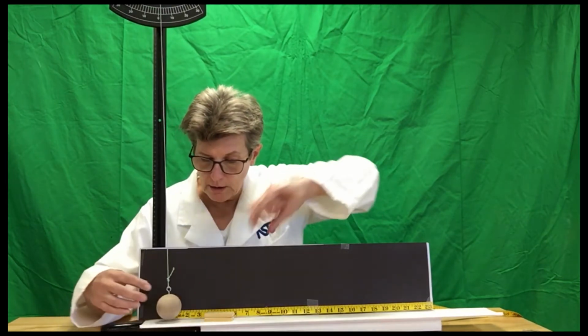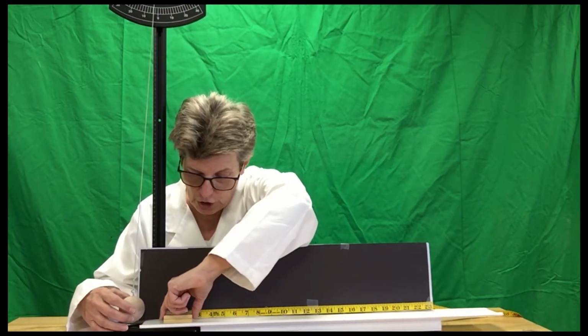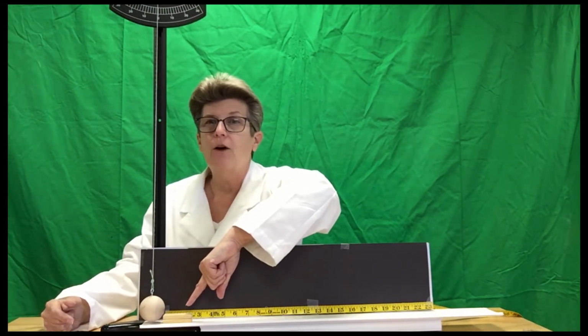That's collision energy. The kinetic energy in the ball hit the block and transferred that energy into the block to move it. Okay? So let's do a little experiment. Let's see if we change the angle from which we are releasing the ball, if it has an effect on how far down the track that our block will move.